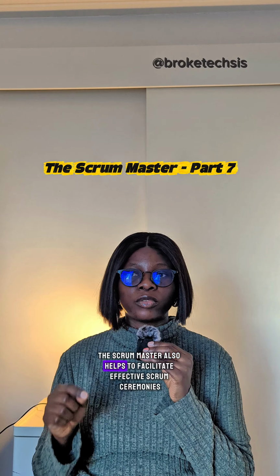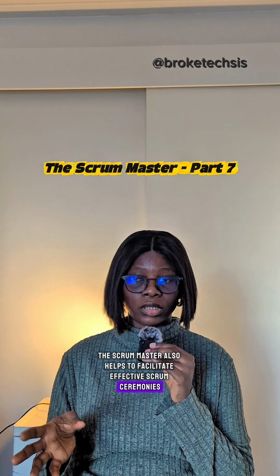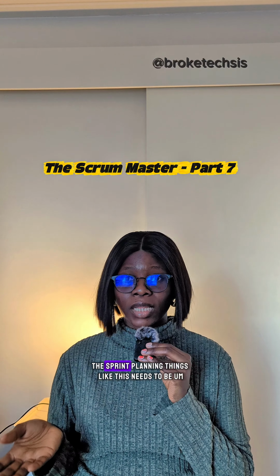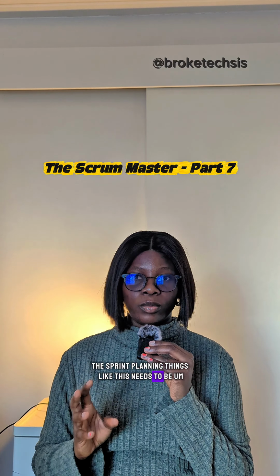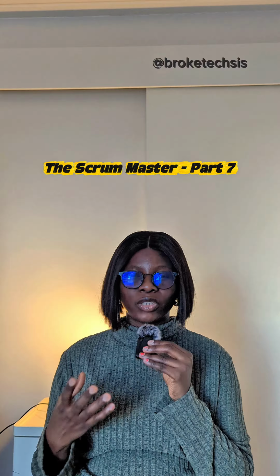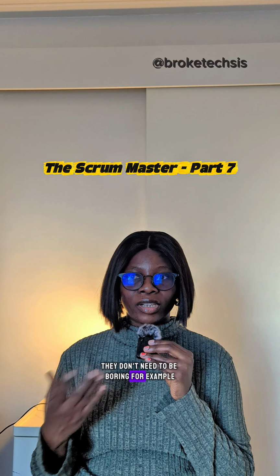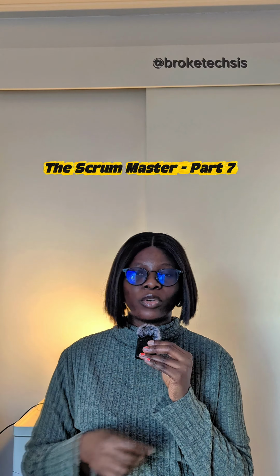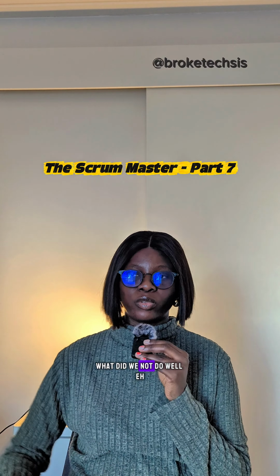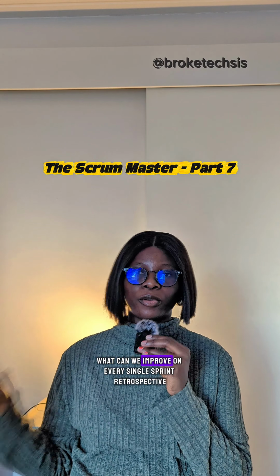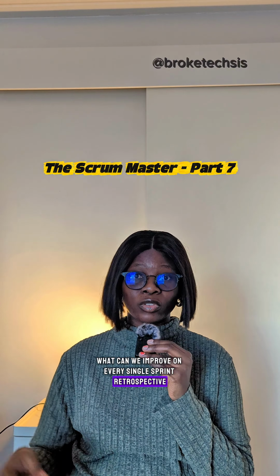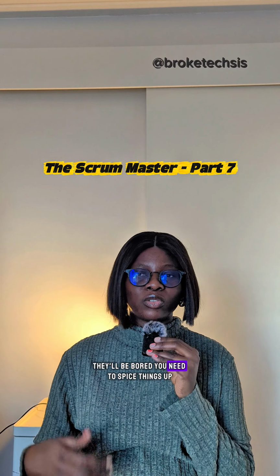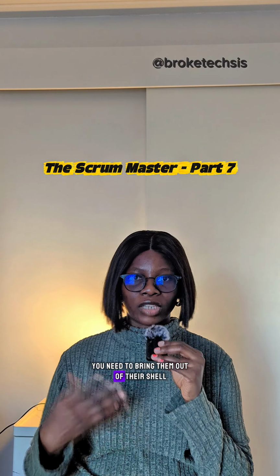The Scrum Master also helps to facilitate effective Scrum ceremonies, like the sprint demo, the sprint retrospective, the daily stand-up, and the sprint planning. Things like this don't need to be boring. For example, your sprint retrospective should not be: what did we do well in the last sprint? What did we not do well? What can we improve on? Every single sprint retrospective, your engineers will be tired and bored. You need to spice things up. You need to bring them out of their shell.